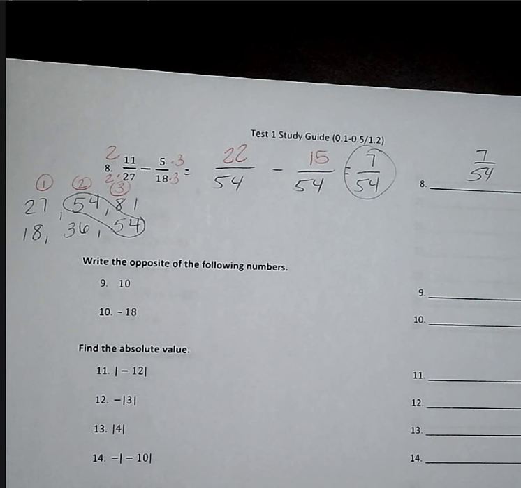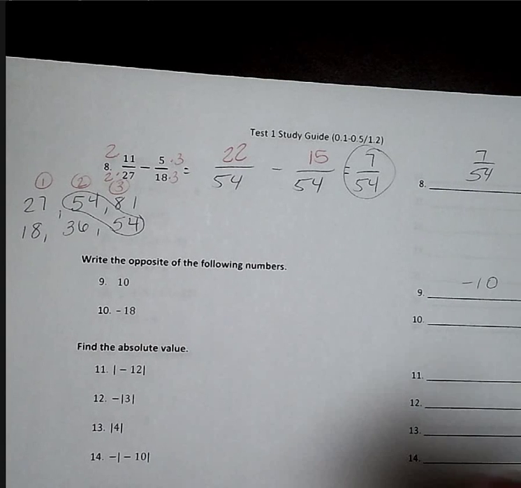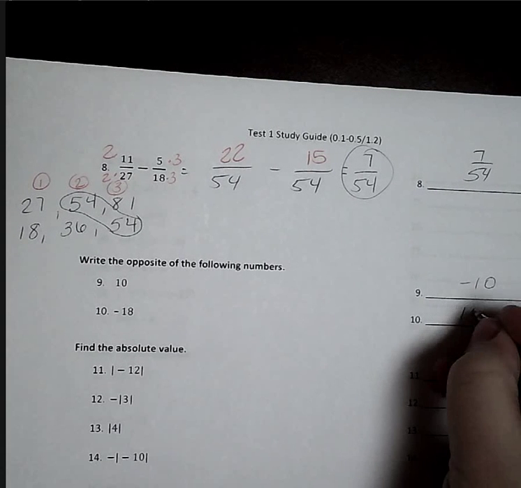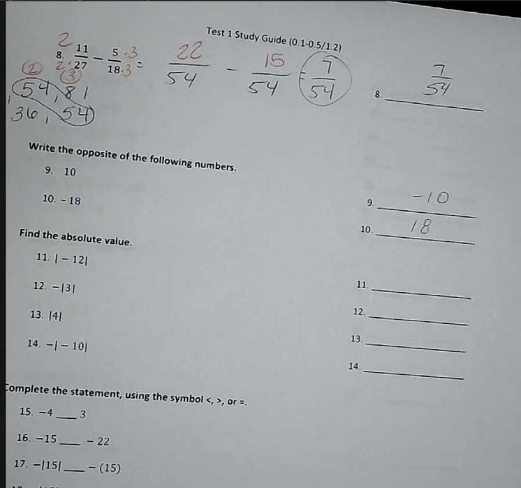Looking at number 9, they just say write the opposite. Well, the opposite of 10 is negative 10. And then the opposite of negative 18 is positive 18. That one's simple enough. Now we're going to start getting a little fancier.